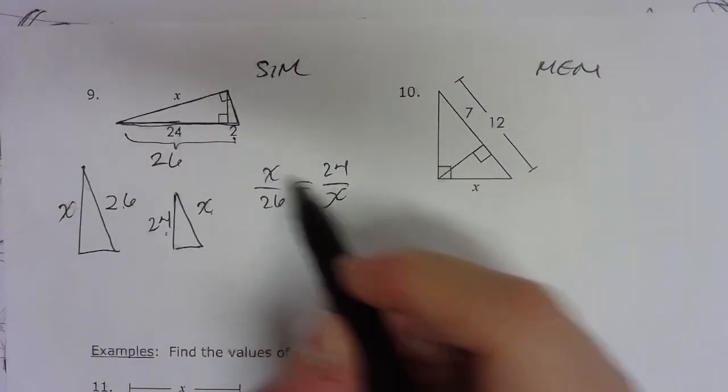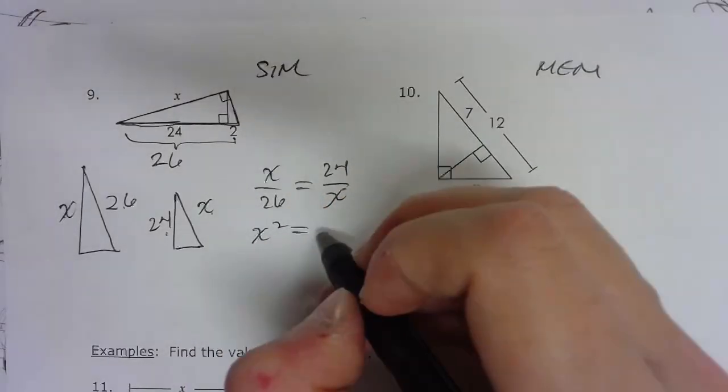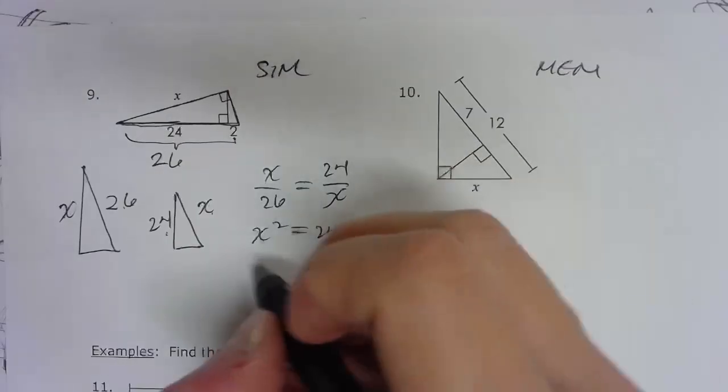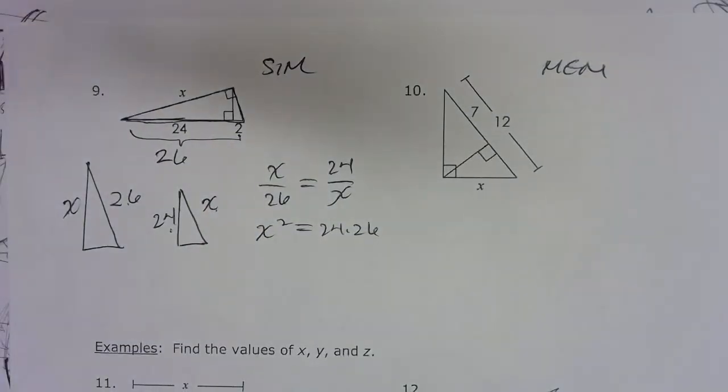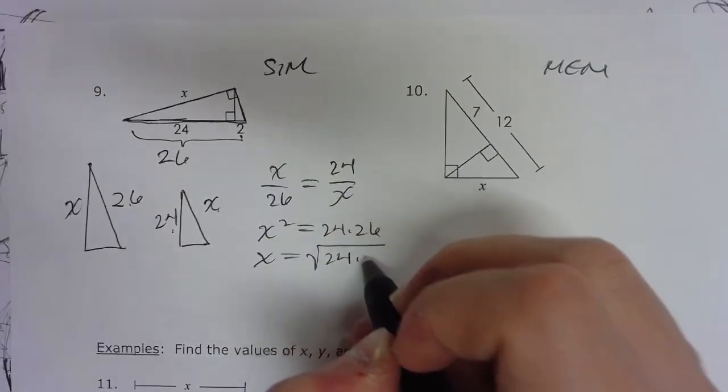And then you know you've done it right if your x's oppose one another. And we'll get x squared is equal to 24 times 26. And I'm not going to reduce this right now because I have a plan. I'm going to say x is equal to the square root of 24 times 26.